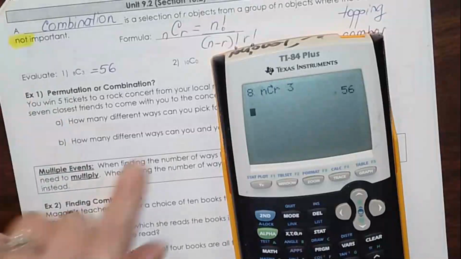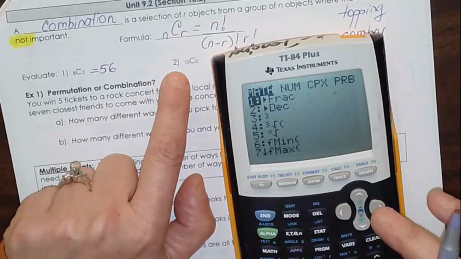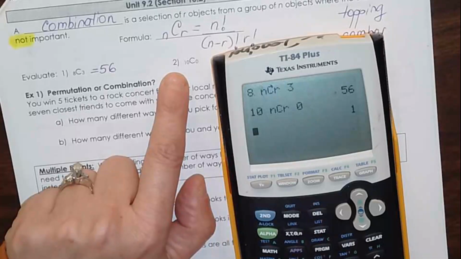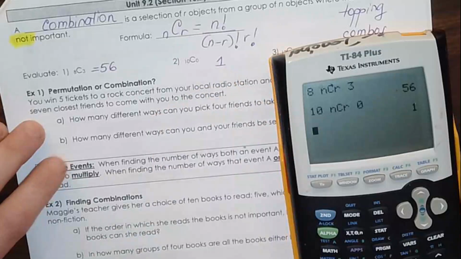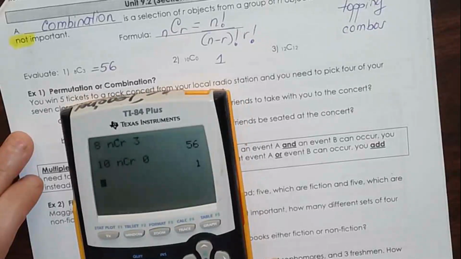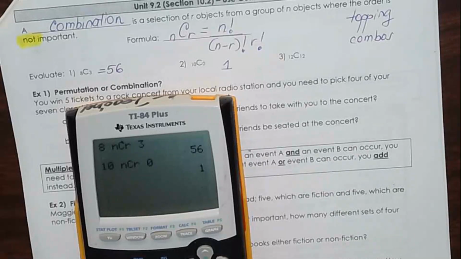Next one, number 2: 10 in a regular window, math, probability, C, 0. That will be 1. If you select none out of 10, it will be 1 way. Here's your 0 objects. And if we select 12 C 12, what do you think the answer will be based on what we learned yesterday? 1. Very good.